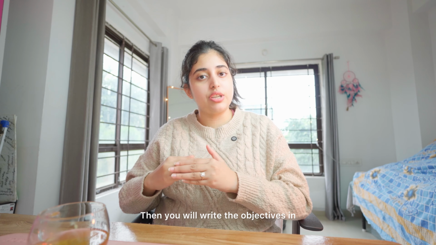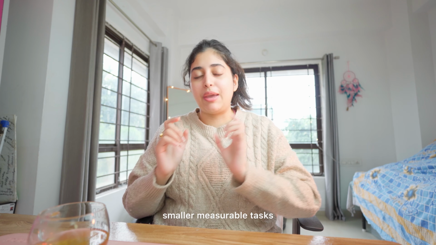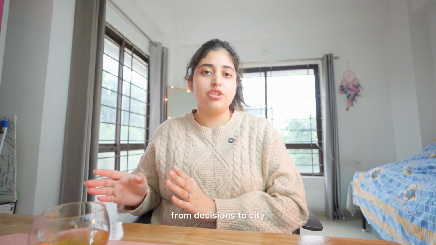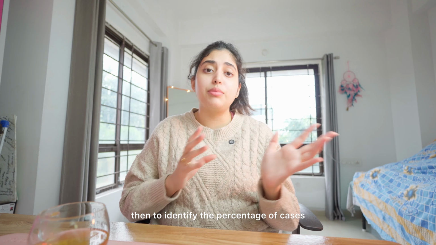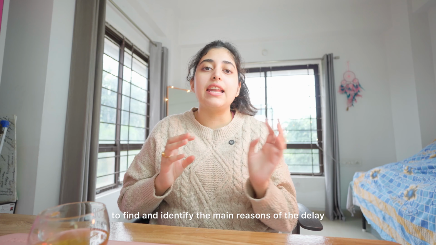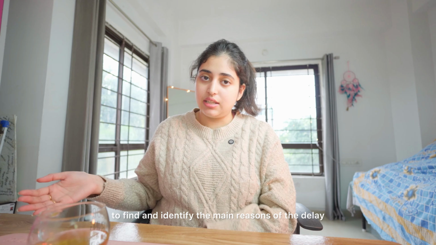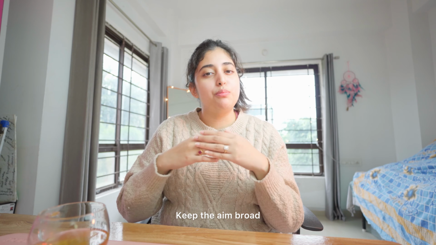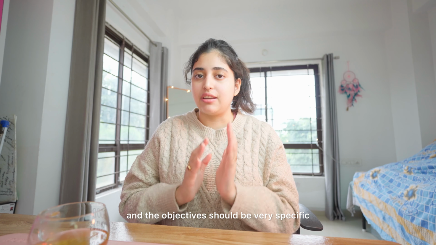Then you will write the objectives as smaller measurable tasks, like to measure the average time from decision to CT. Then to identify the percentage of cases that are meeting the criteria of having a CT scan within 30 minutes. To find and identify the main reasons for the delay. To suggest and implement changes. Keep the aim broad and the objectives very specific.